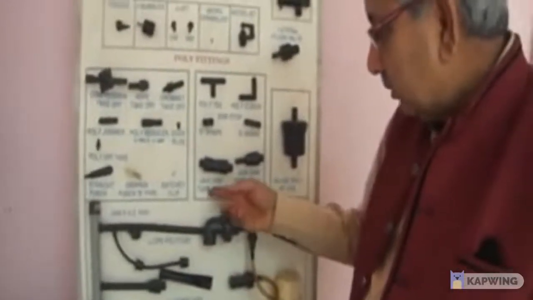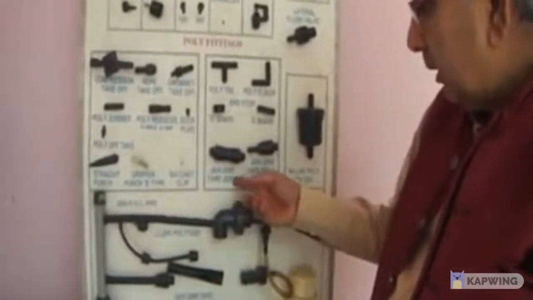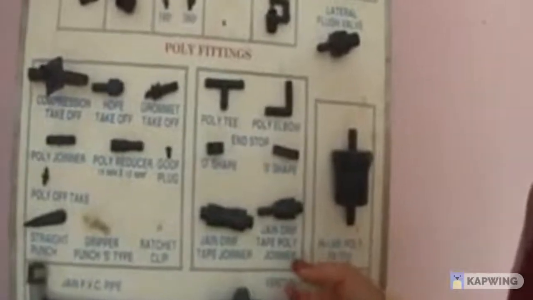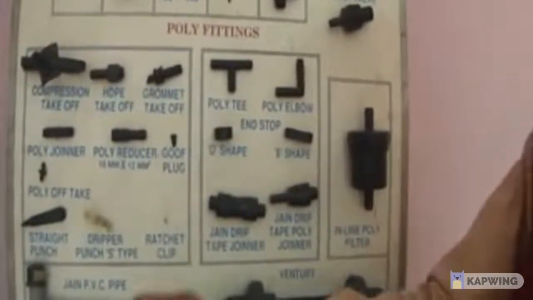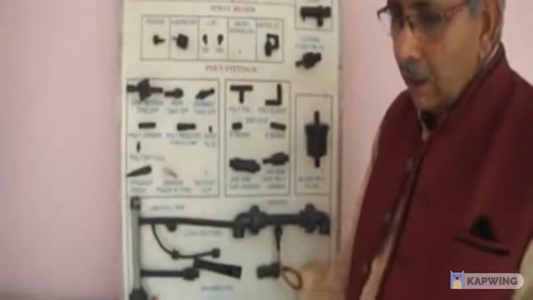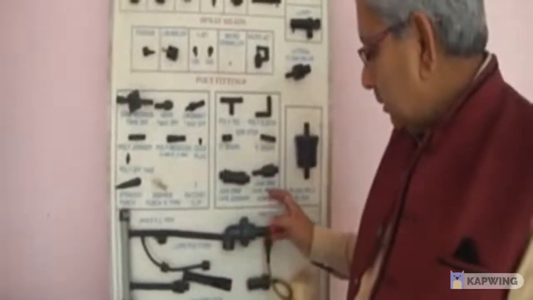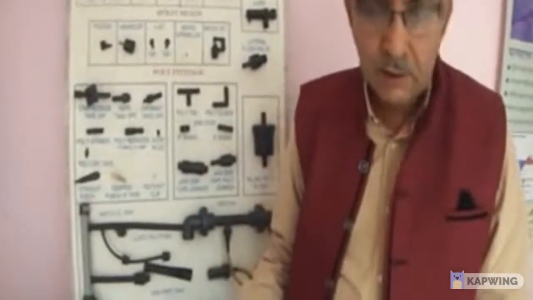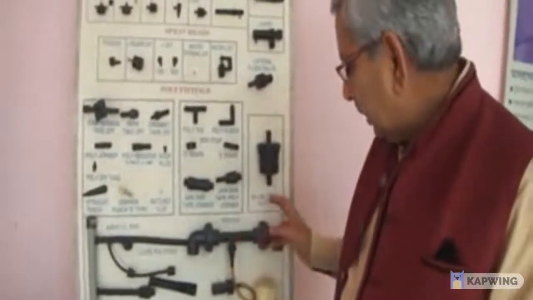So such a provision is also there. One can connect with the arm with the joint. Tape with the poly joiner, meaning you have a tape pipeline. So the tape pipeline can be connected with the lateral pipeline. So such a kind of thing is possible to connect.